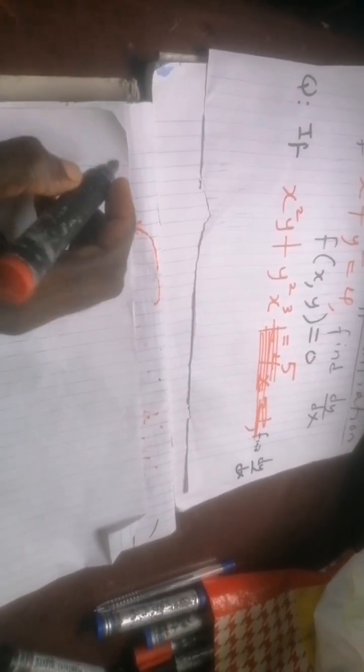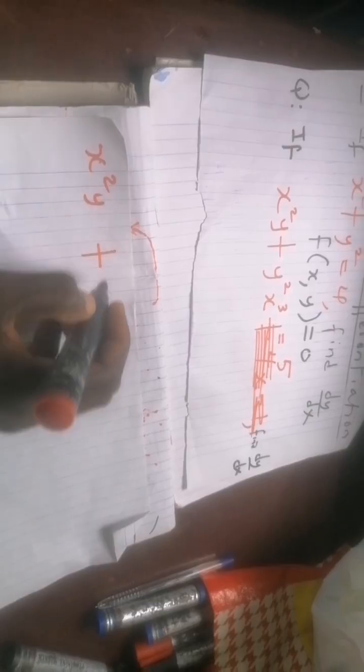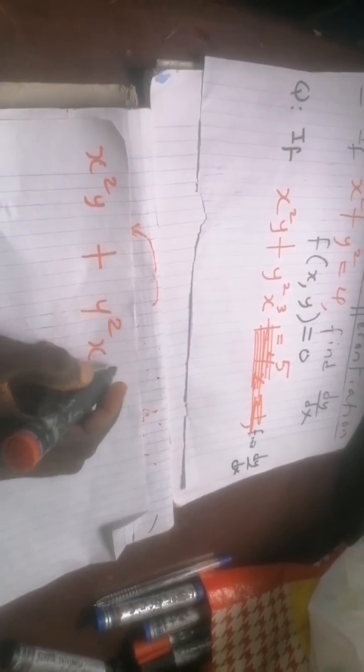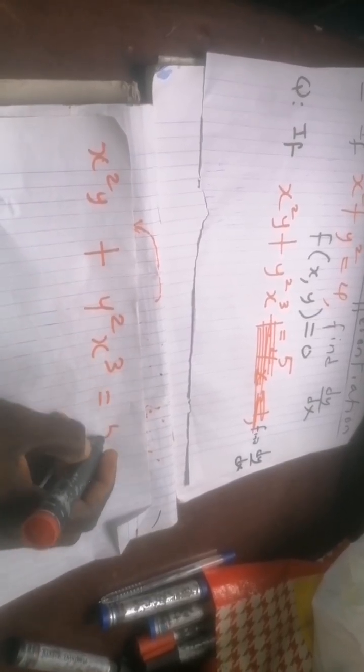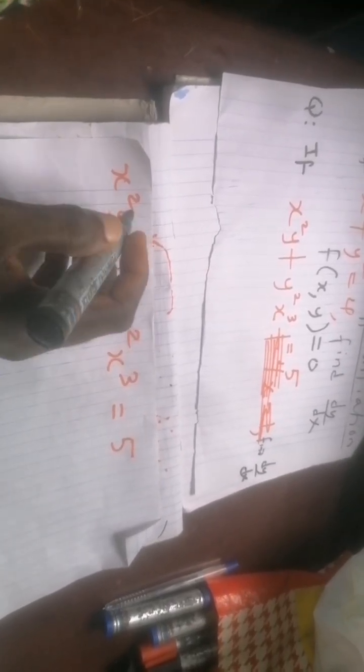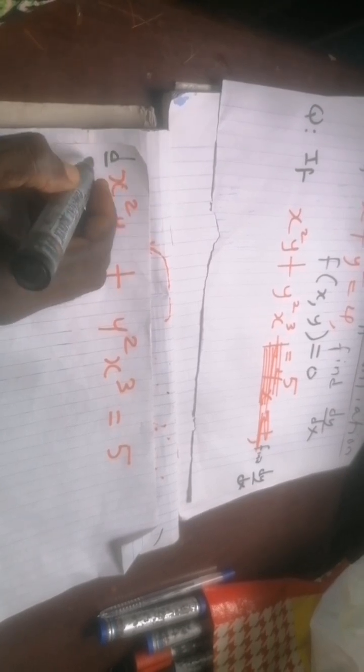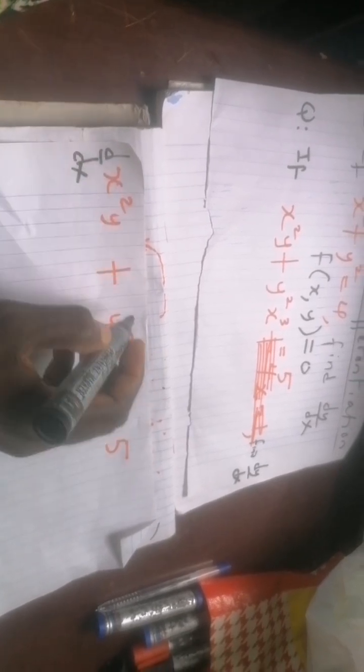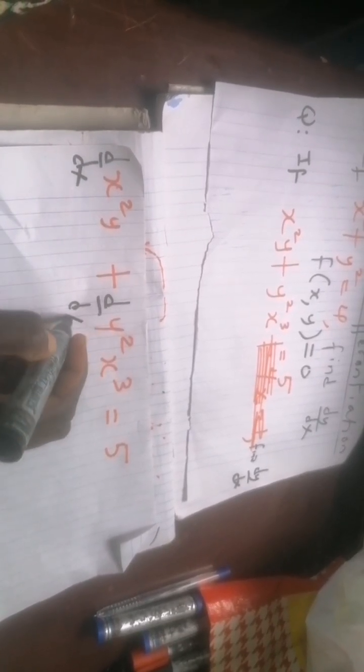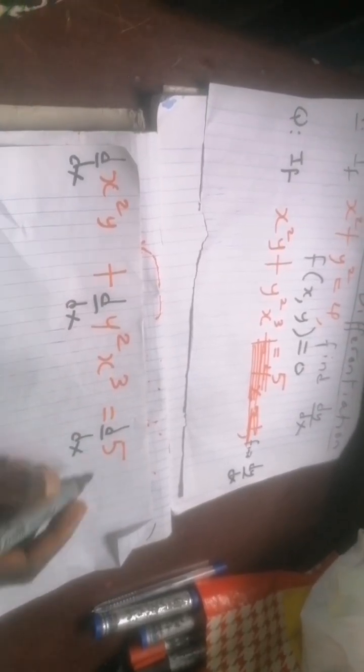Let's take the question. The question says: if x squared y plus y squared x cubed is equal to 5, find dy dx. So what do we do? Watch. The first thing you're going to do is write d dx. This operator, you're going to write it everywhere. You write it here, you write it here, and you write it here. You write it everywhere.